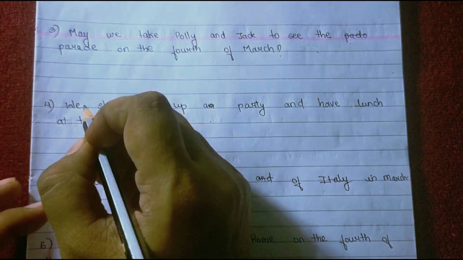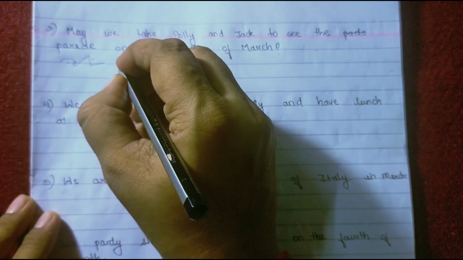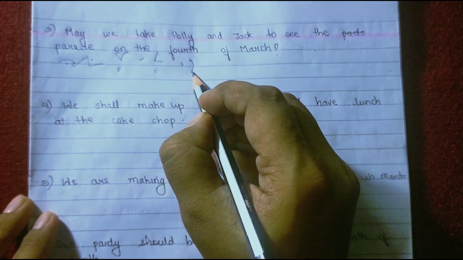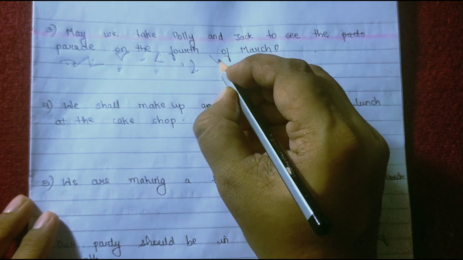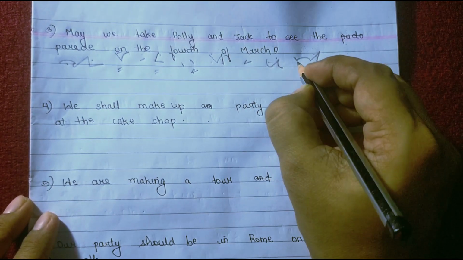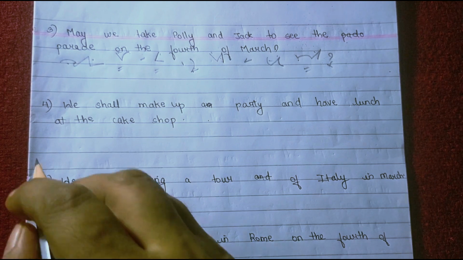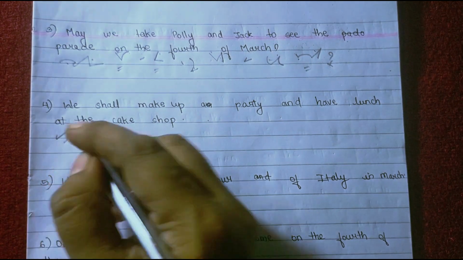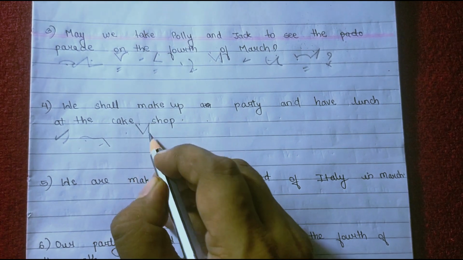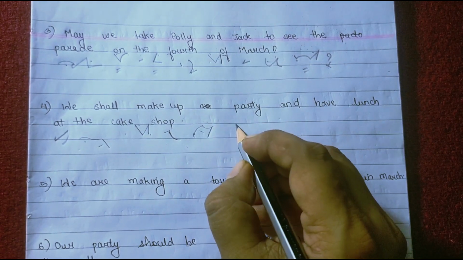Let us continue with the sentences. So the sentence is: May we take Polly and Jack to see the parade on the 4th of March. Next, we shall make up a party and have lunch at the cake shop.